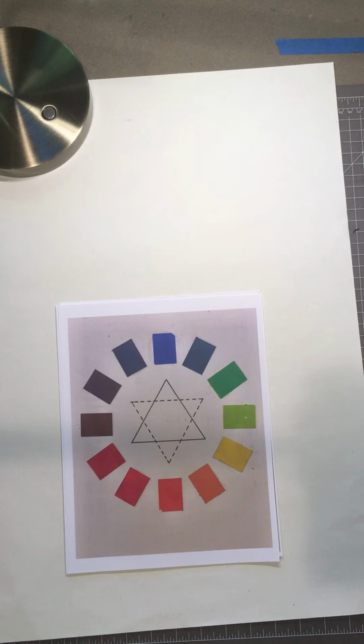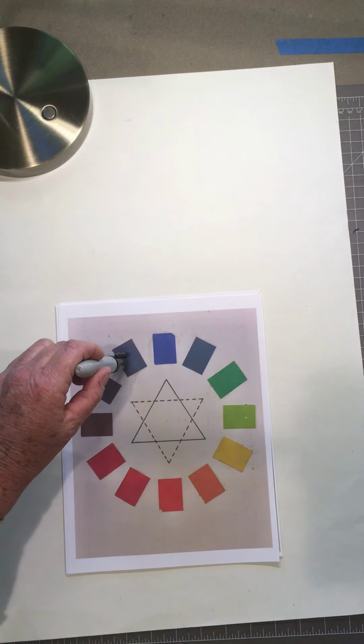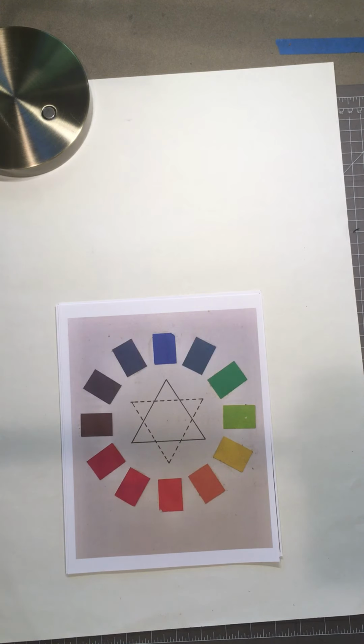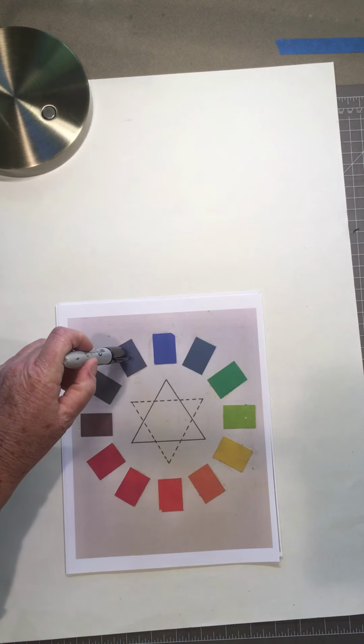So I'm hoping you're following along with the assignment sheet that I've given you. The balanced harmony is when you go around the color wheel and you pick a color and then you skip as many times as you want, but you always skip the same number consistently. So for example, I choose blue-purple.